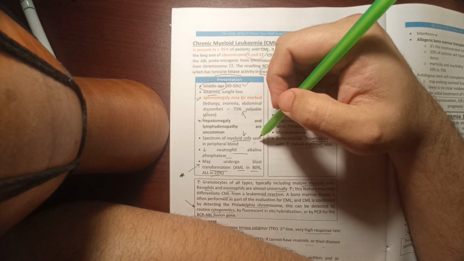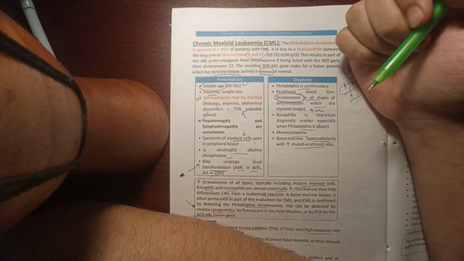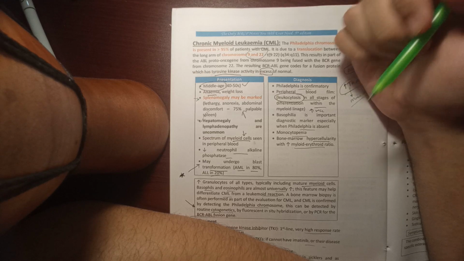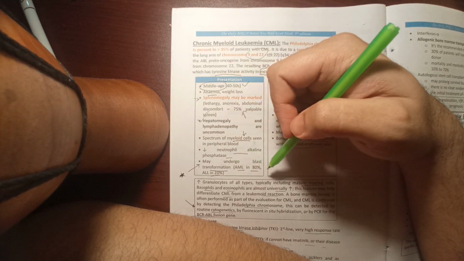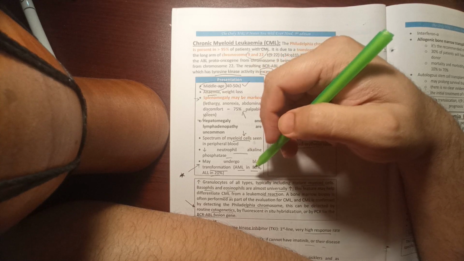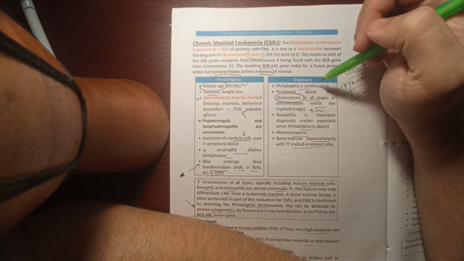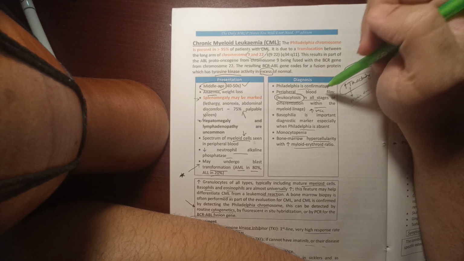So a spectrum of myeloid cells seen in the peripheral blood. So myeloid cells will be seen more, and decreased neutrophil alkaline phosphatase. It may undergo blast transformation as well. So myeloid cells are more there, may undergo blast transformation: AML in 80%, ALL 20%. So for diagnosis, Philadelphia is confirmatory. So you see the chromosome, you know that it's CML.